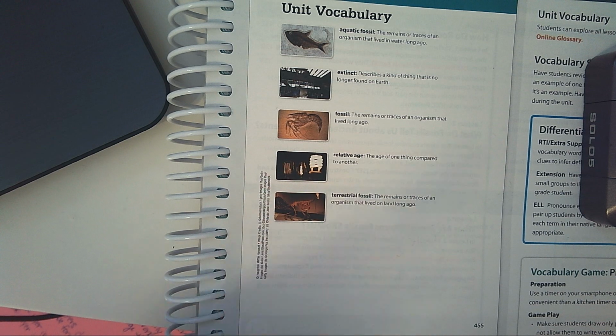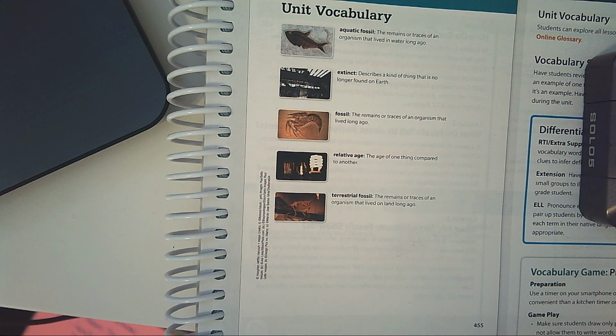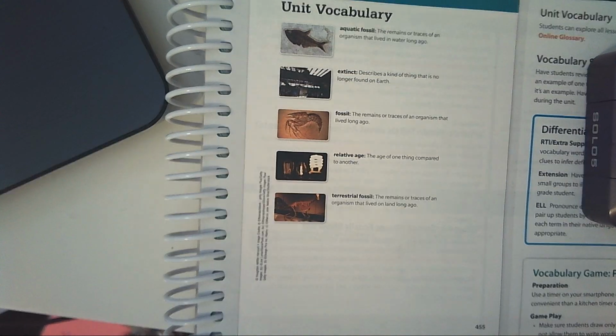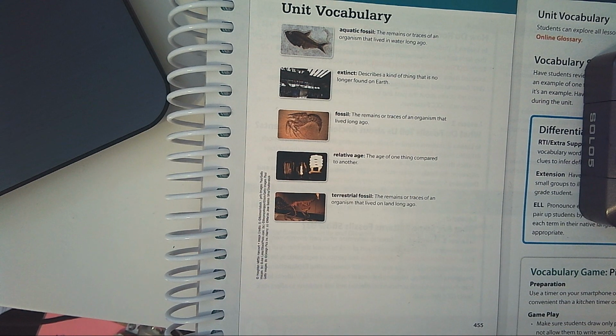Relative age is the age of one thing compared to another. So relative age, I think, is probably the most difficult word to understand, and I get it because it's kind of a hard concept. But even when we just use the word relative in general, we are comparing two things in order to form an opinion.